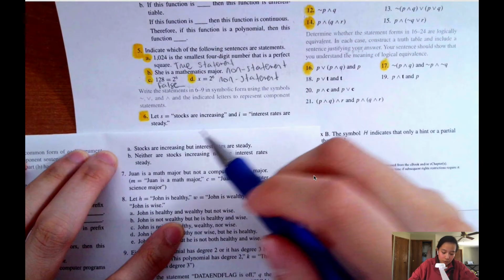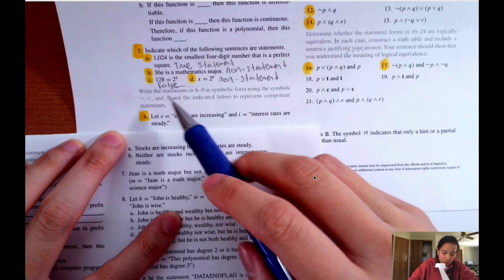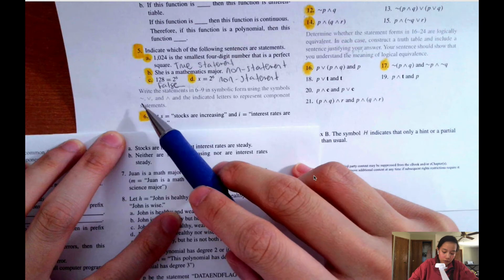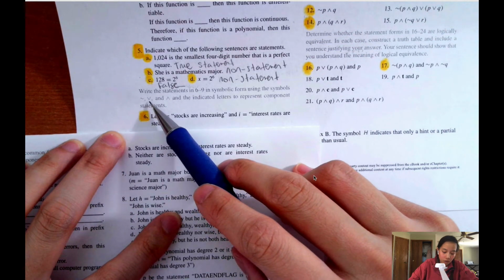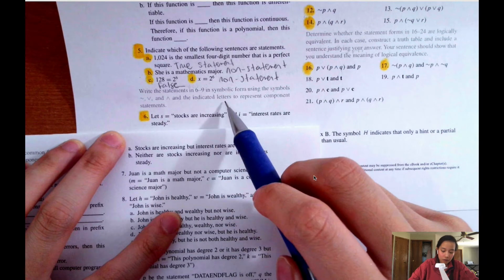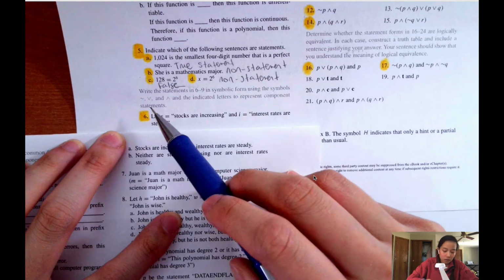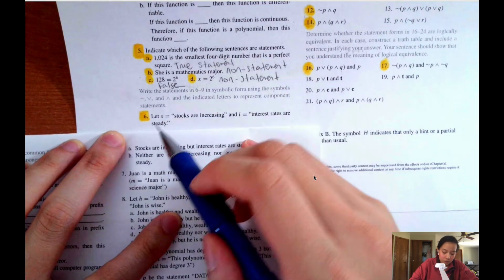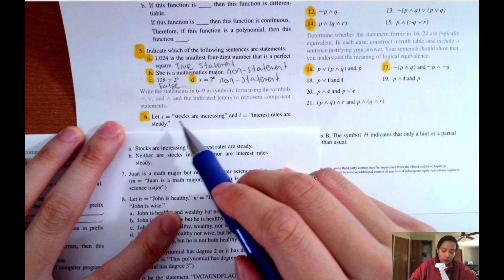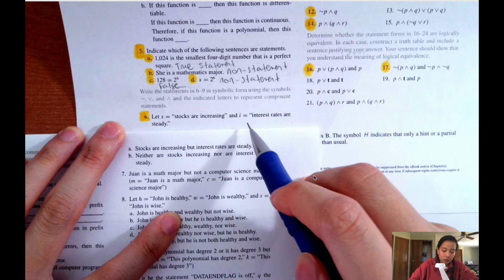Okay, so let's do this problem. It says write the statements in symbolic form using the symbols, the negation symbol, and, or, and the indicated letters to represent component statements. So 6 says, let S equal stocks are increasing and I equals interest rates are steady.